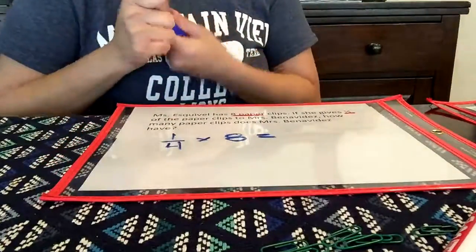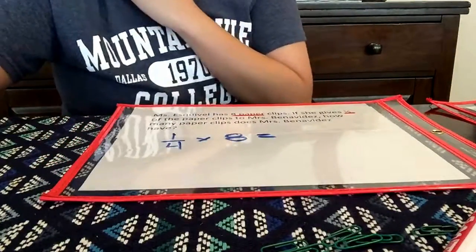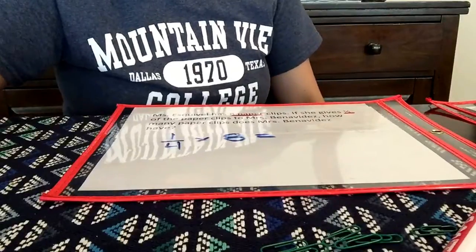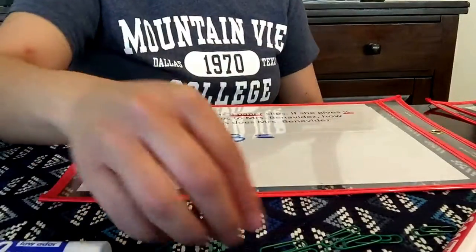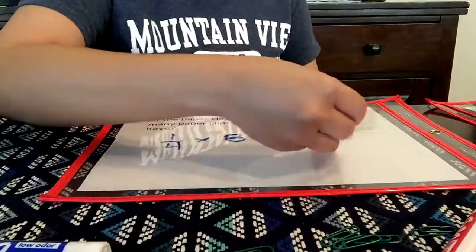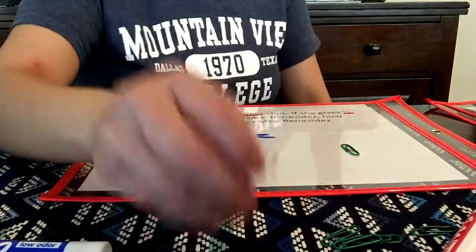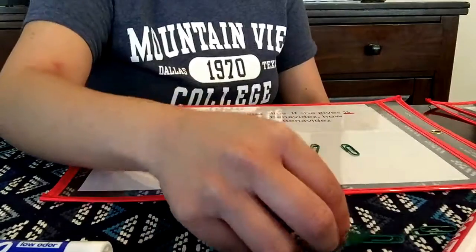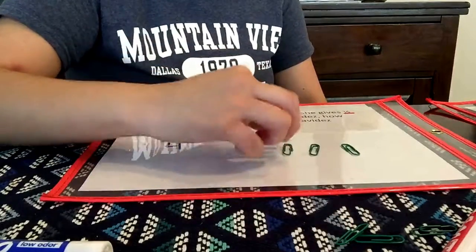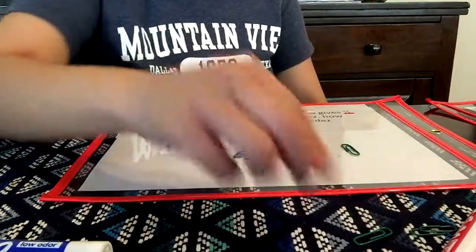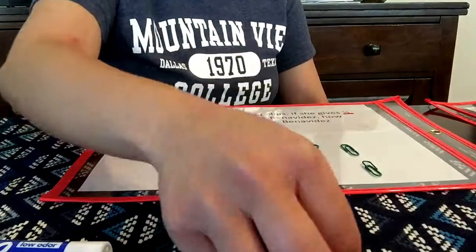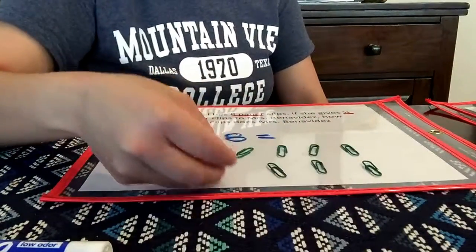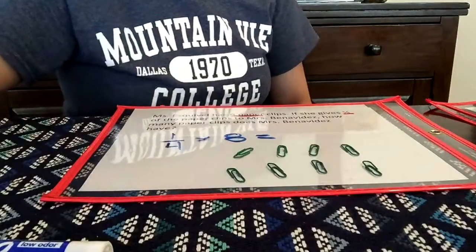Benavides received. To do this, we're going to use a set model of counters, but today we'll be using actual paper clips to represent our counters, just so we can connect to real life scenarios. So we have 1, 2, 3, 4, 5, 6, 7, and 8 paper clips for our model.